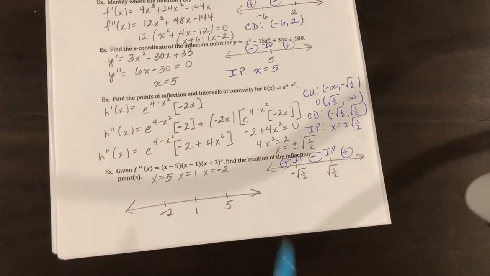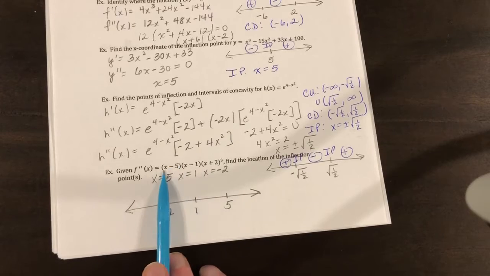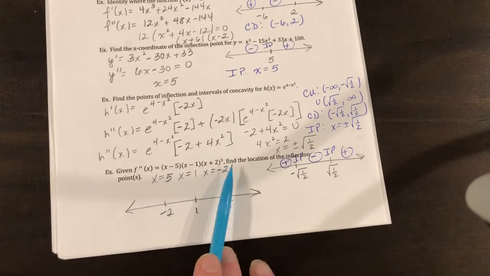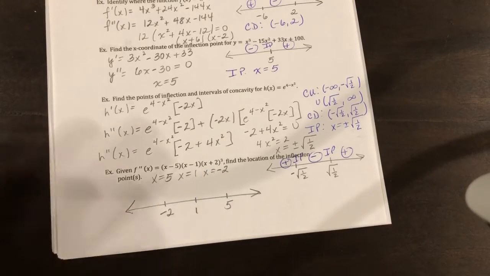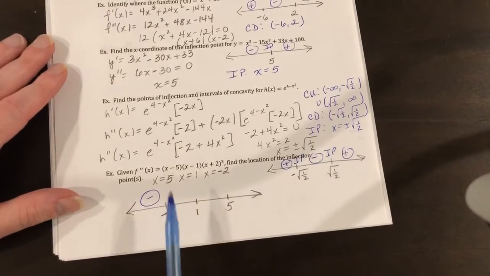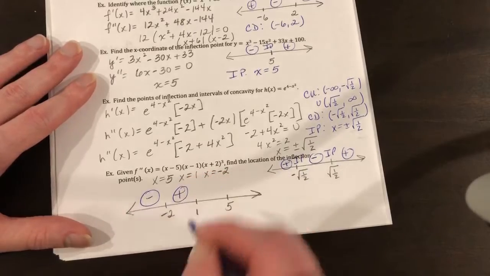Okay, we're going to plug in a -3. Okay, so a -3 minus 5 is a negative, so that comes out to be a positive. -3 plus 2 is a -1, so this should come out to be negative. Plug in a 0. Negative, positive. So that should be a positive.